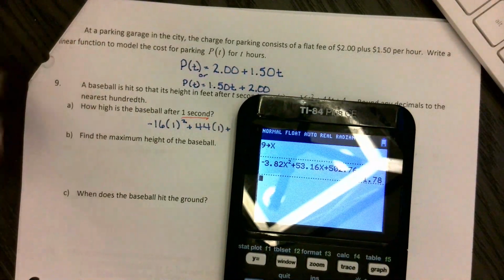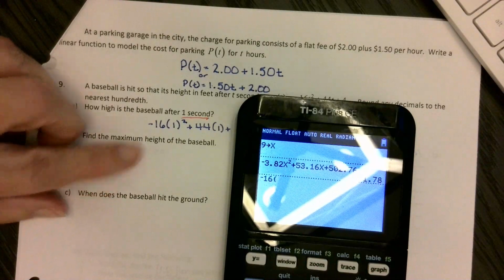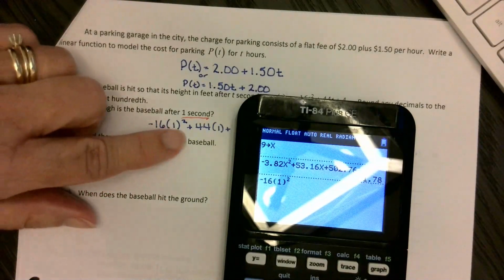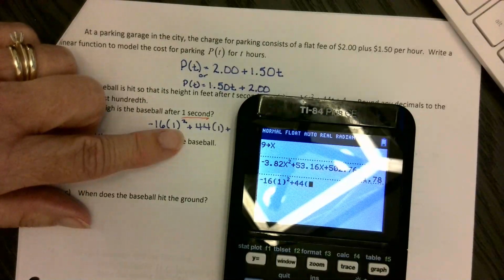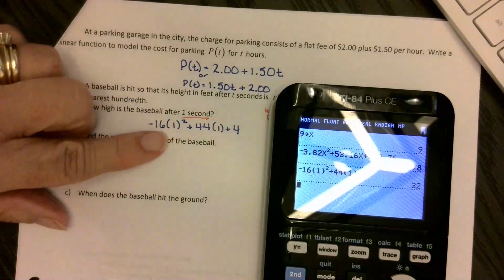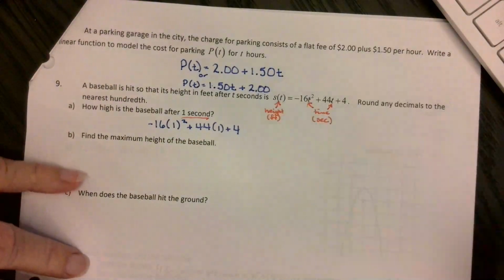Okay, so I don't care how you do it. If you want to use your store button, it's fine. You can type it in like this if you want. 1 squared. You don't have to worry too much because our time is positive. Plus 44 times 1. You don't even need to do that. Plus 4. And we're going to get 32 feet.